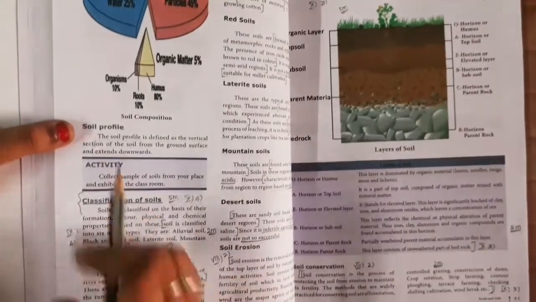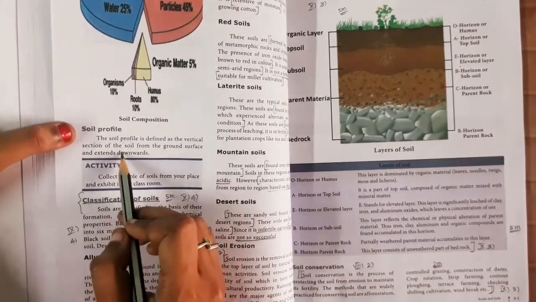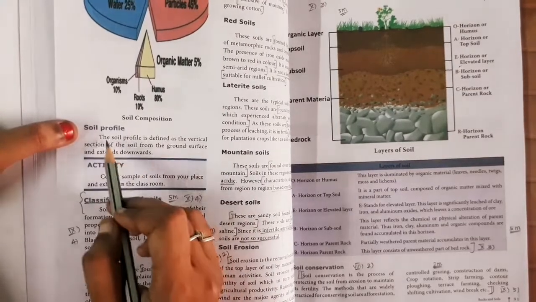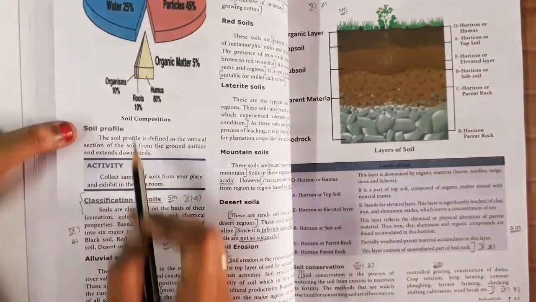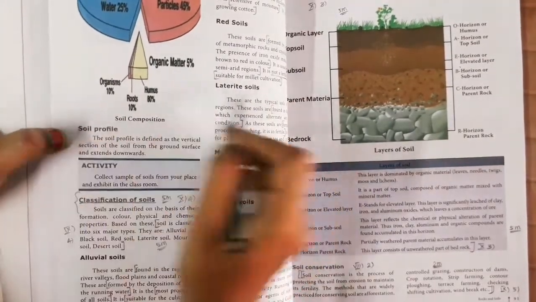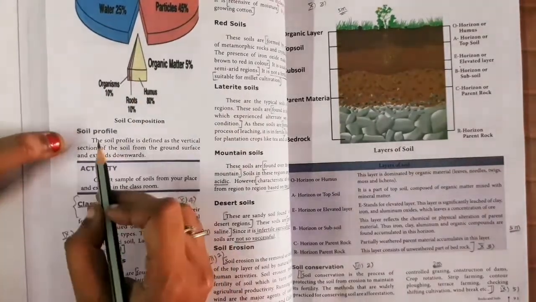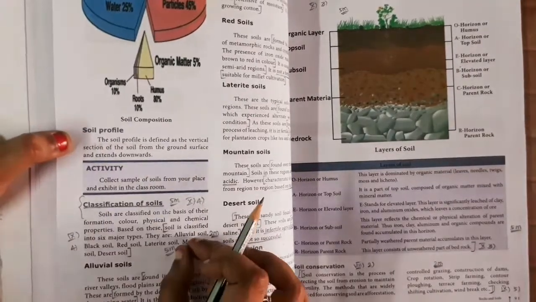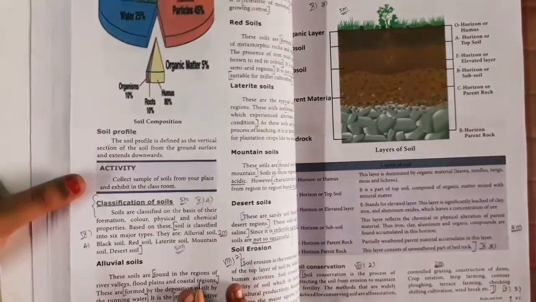Now we are going to see soil profile. The soil profile is defined as the vertical section of the soil from the ground surface and extending downwards. Vertical means straight. Horizontal means this, from this to this. Left side to right side is called horizontal. From top to bottom it is called vertical. The soil profile is defined as a vertical section of the soil from the ground surface and extending downwards. Okay, it is called soil profile.